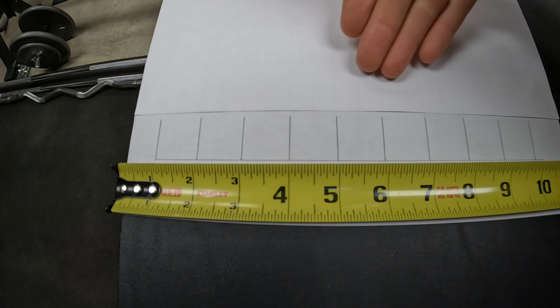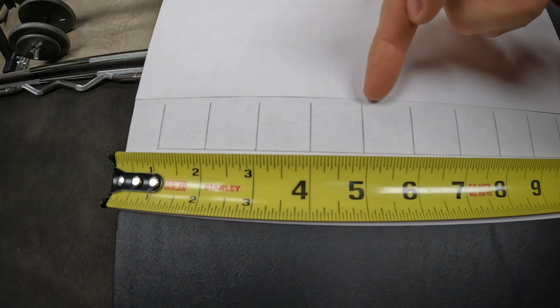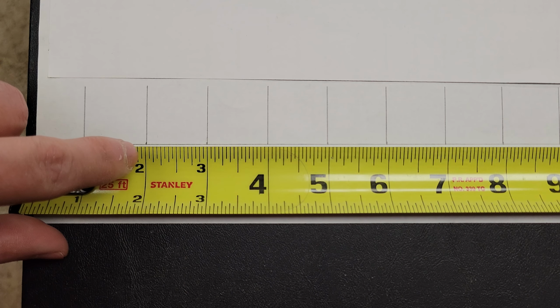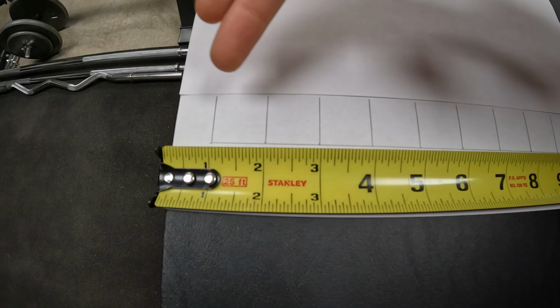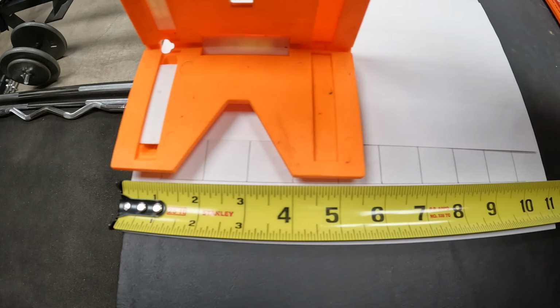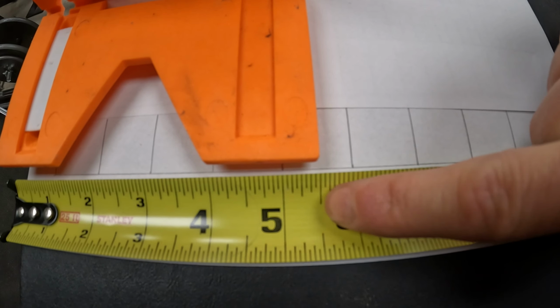I drew on this piece of paper a replica of the tape measure, but just the big marks. So you can see how this first line lines up with the 1, and that one lines up with the 2, 3, 4, 5, 6. So these are whole numbers. But remember, this did not line up with one of the whole numbers. It fell on the half mark, or that medium-sized mark there.